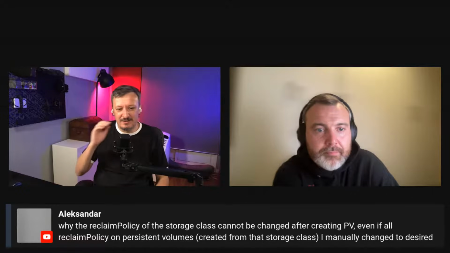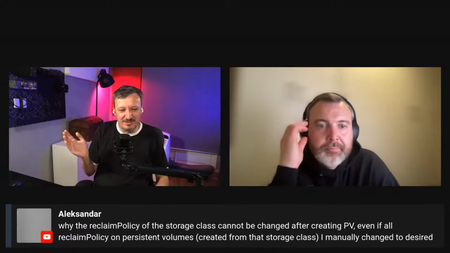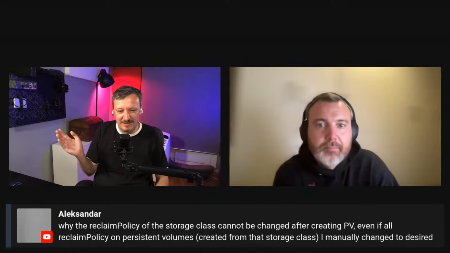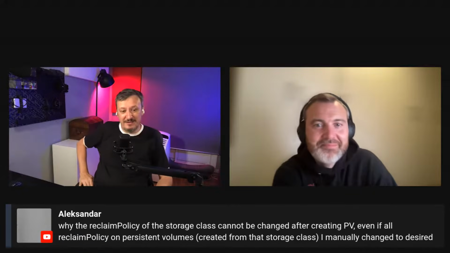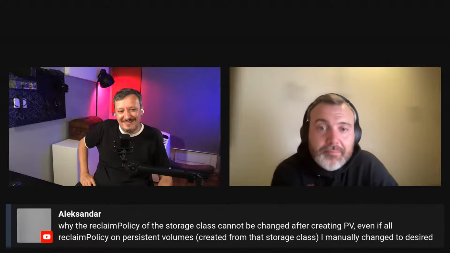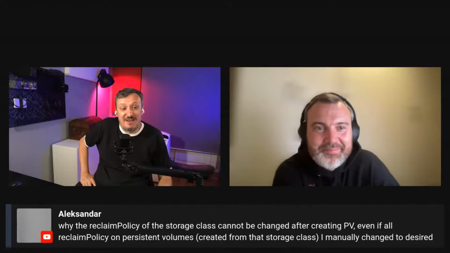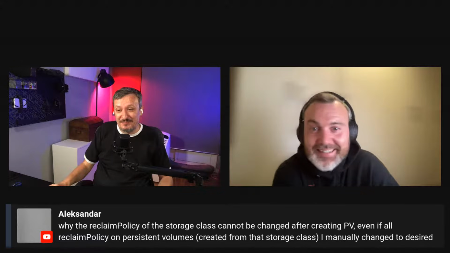This one, I don't know why. Why can the reclaim policy of the storage class not be changed after creating a persistent volume? I have no idea. I can only guess that it's because storage is a physical thing that you cannot change willy-nilly. But I have no answer. I don't know if you even know anything about it. Nope.